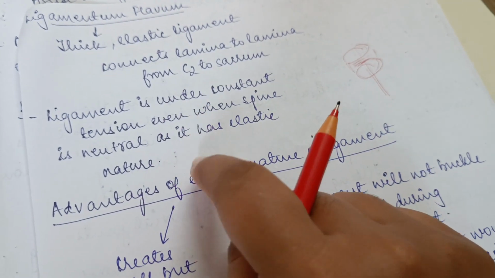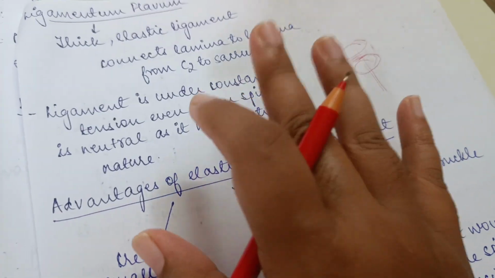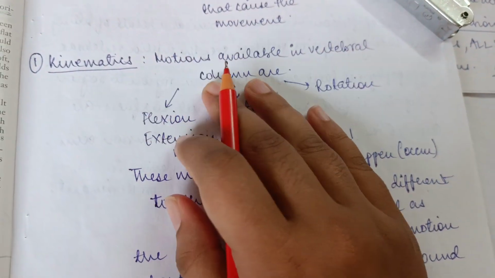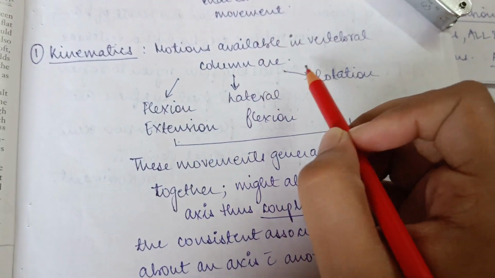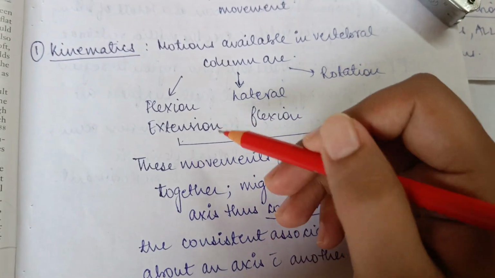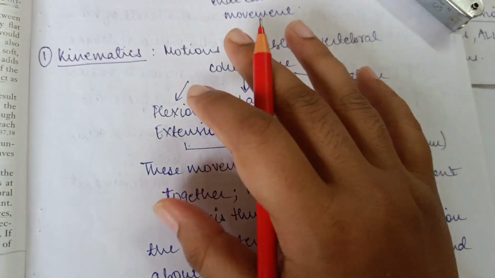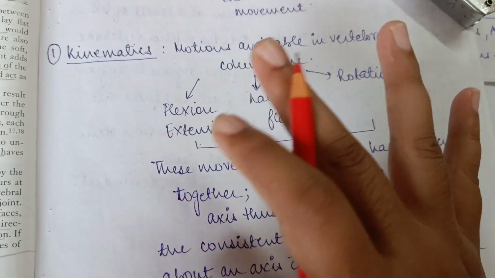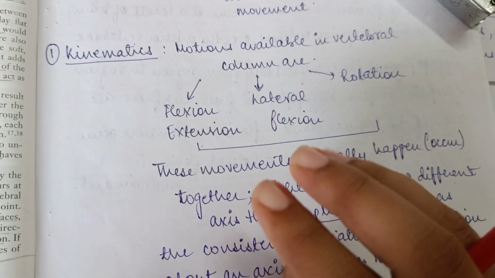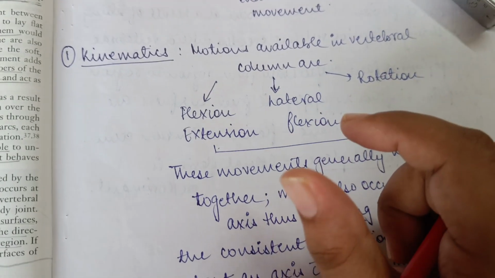Next, what we'll be seeing is the kinetics and kinematics of the vertebral column. Kinematics is the motions which are available in the vertebral column. So what are the motions which are available in the vertebral column? They are flexion, extension, lateral flexion and rotation. Now these movements are generally performed together, and it is more or less performed in such a way that you cannot differentiate it completely.